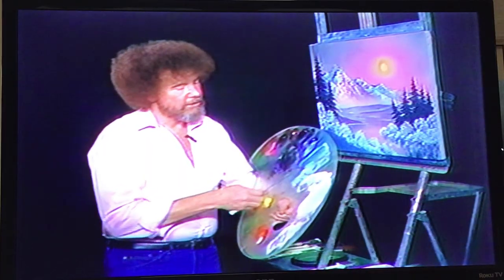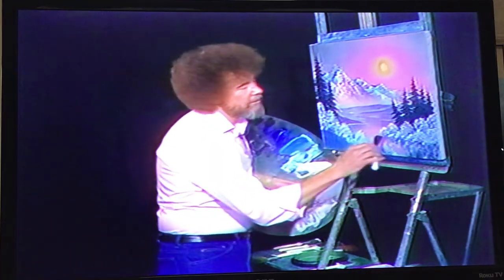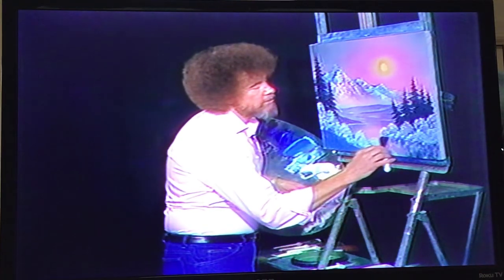Let's take a little touch of titanium white. We just, that little roll of paint. And let's go right in here and put some snow on these bushes. Pull. Like so. Angles are very important. Pull. See there?